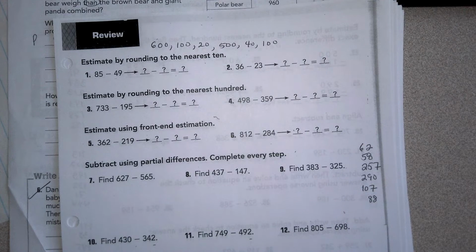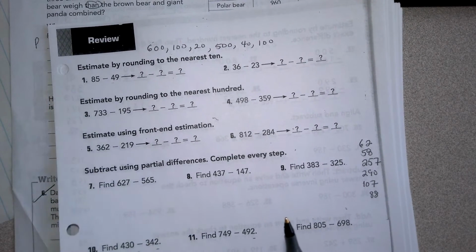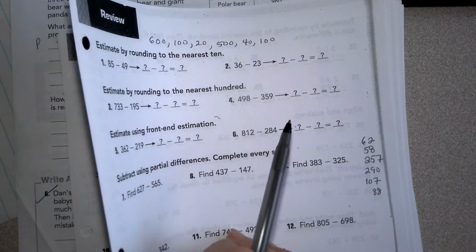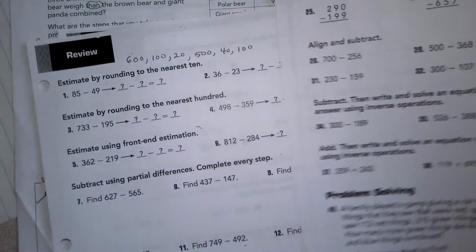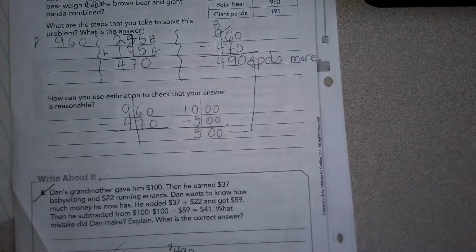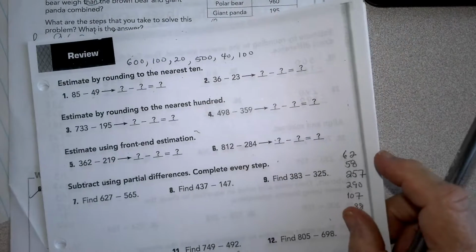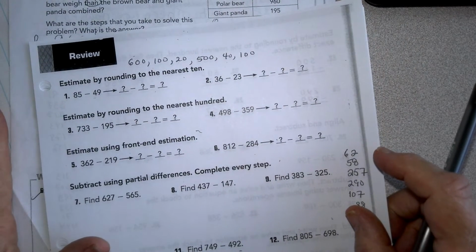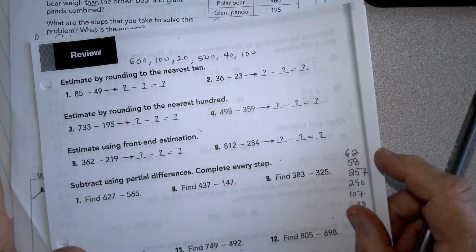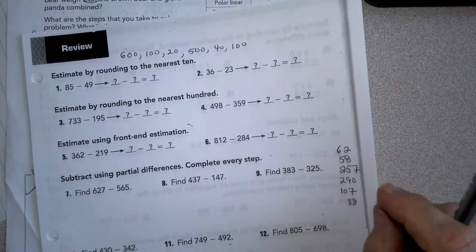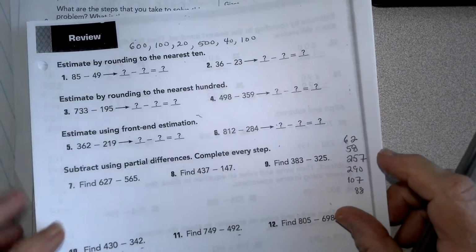Alrighty. So we're probably going to do part of this today. I don't think you're going to have any homework, and then we're going to finish it up tomorrow, and then you're going to have a test on Thursday. Tomorrow's our short day, so we've got to get a lot done. So here we go.